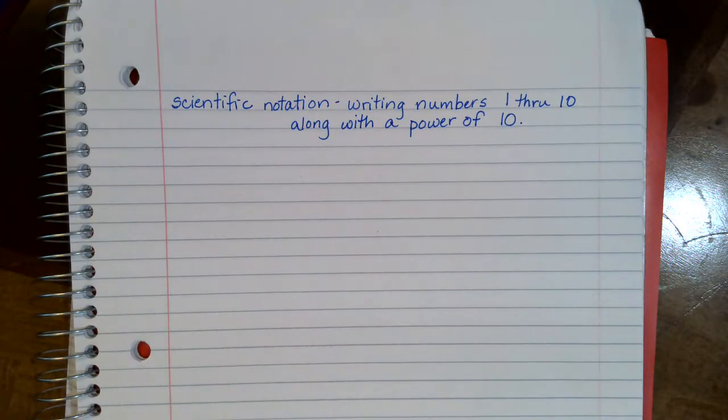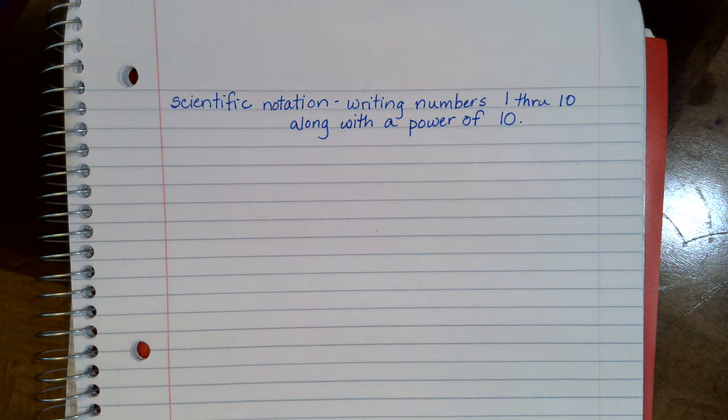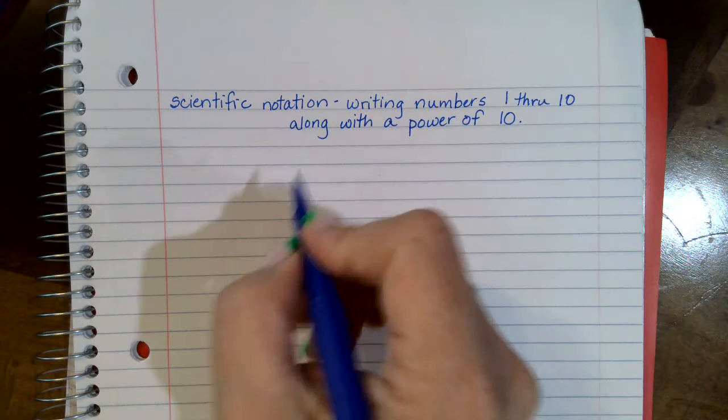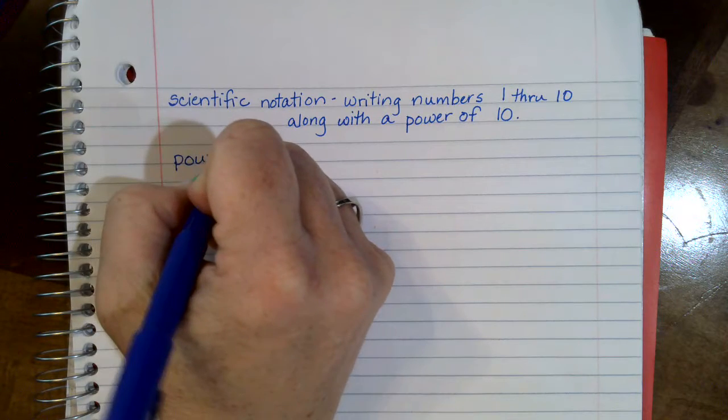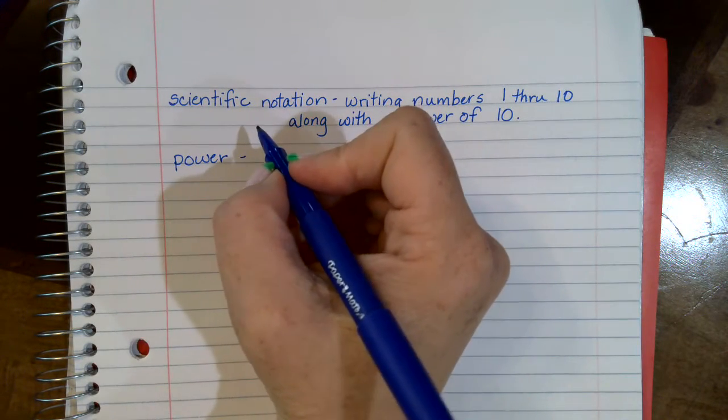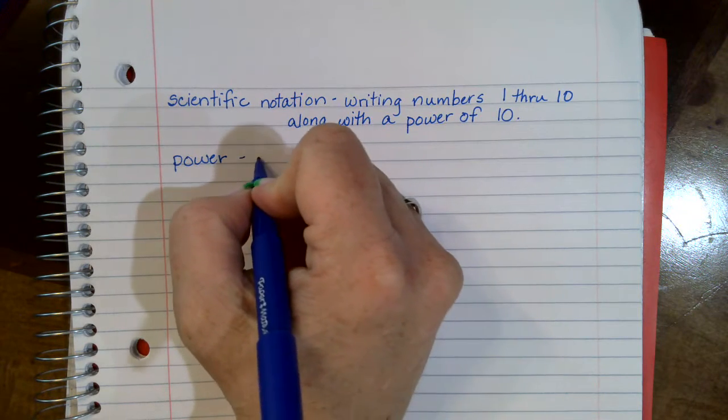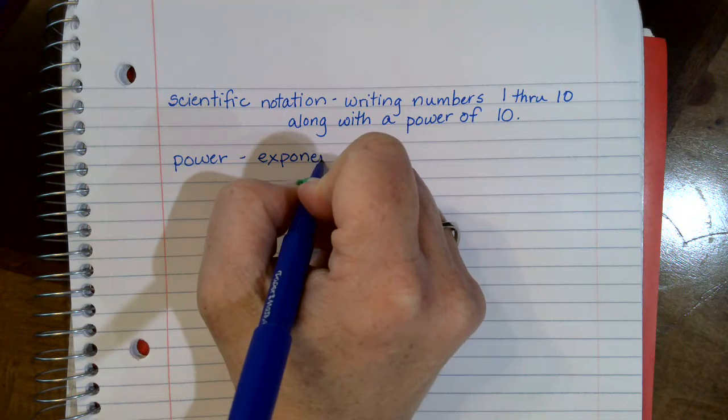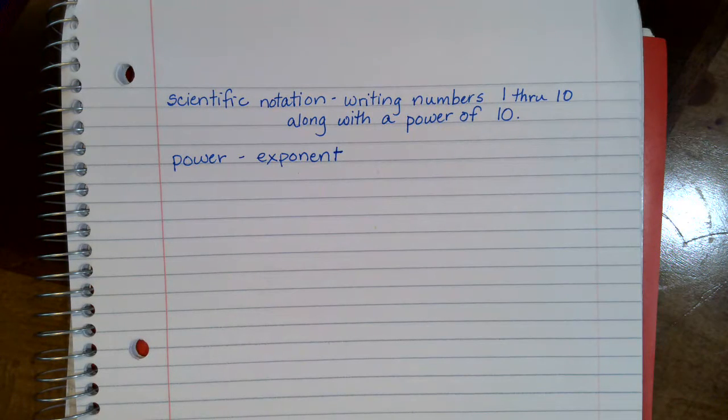To be able to do this, you have to know what an exponent is, and you have to know what a base is. So let's start there. A power of something is the same thing as saying an exponent. When we write things with an exponent, it might look like this.